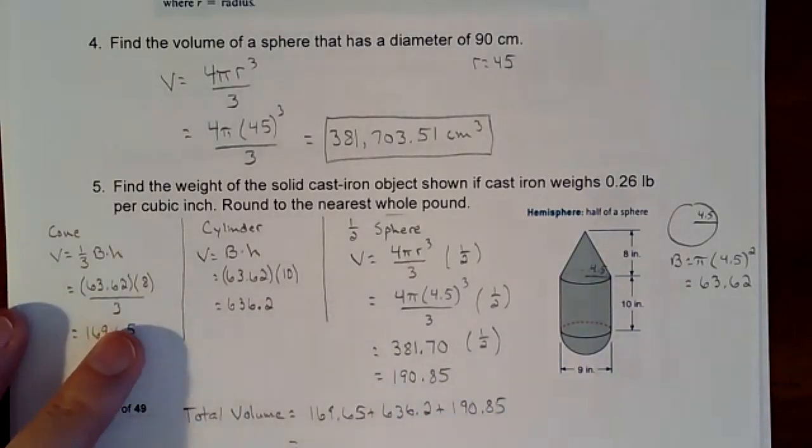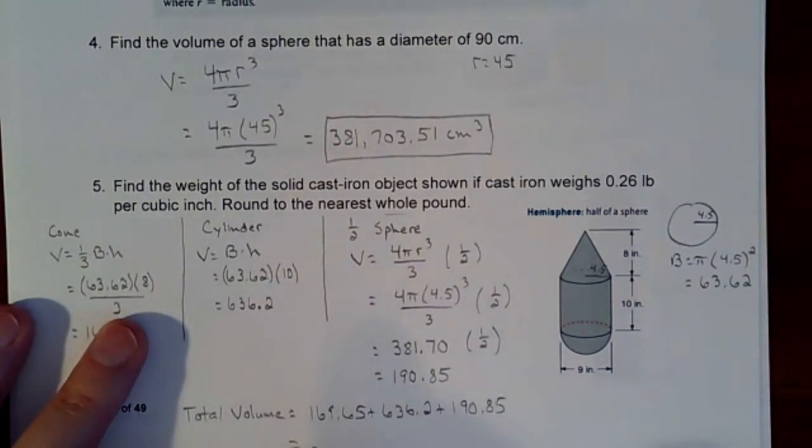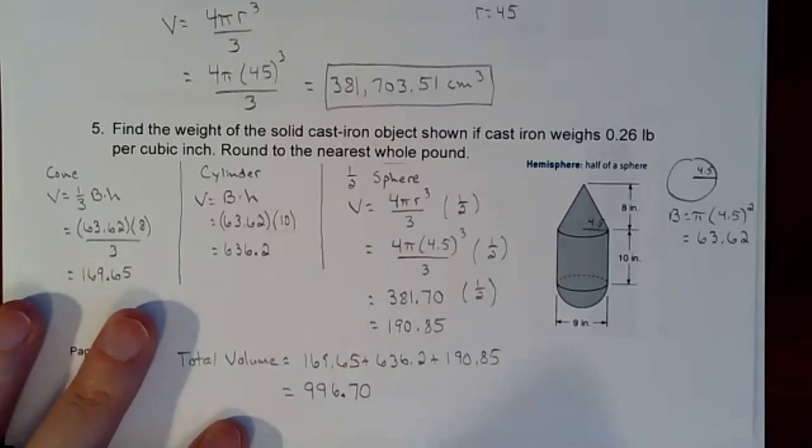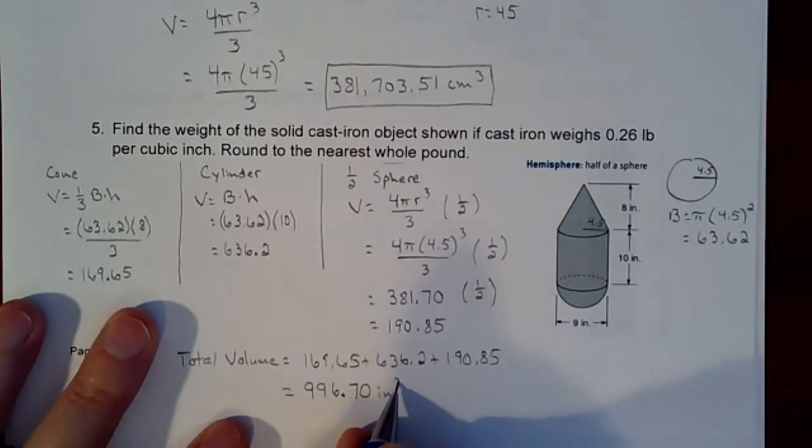If you add all of that together, you get 996.7. So if I add all those pieces together, that's how many cubic inches.